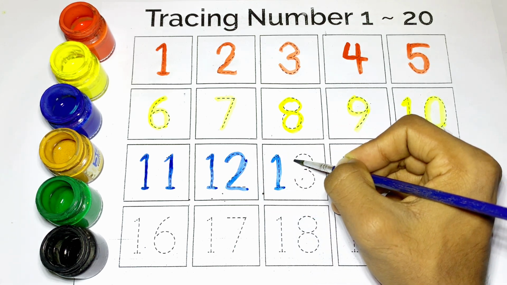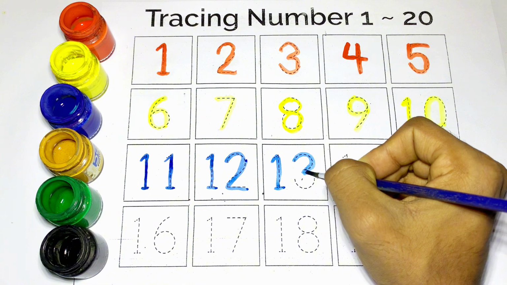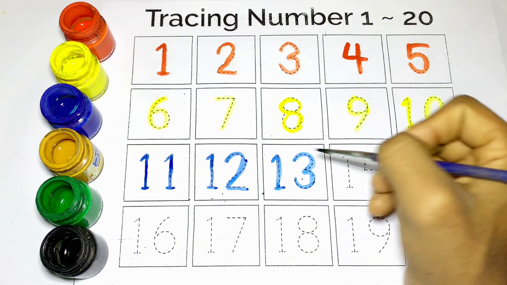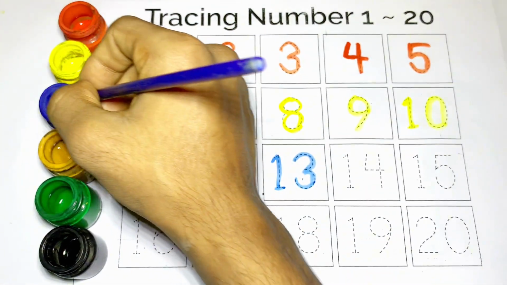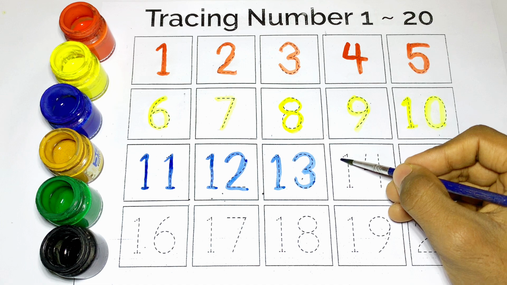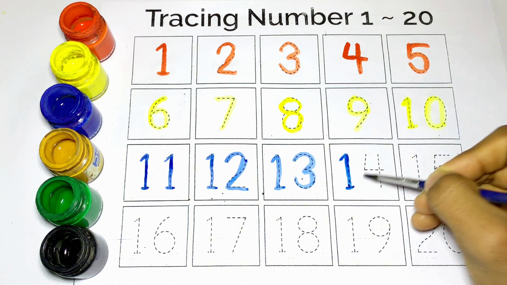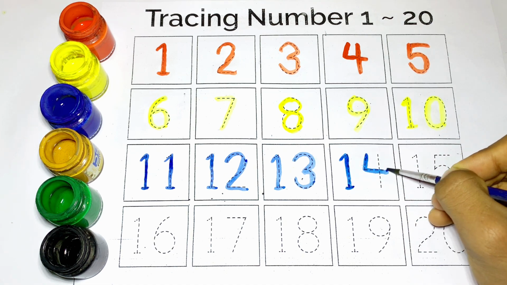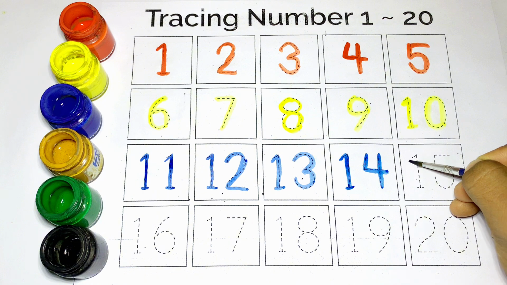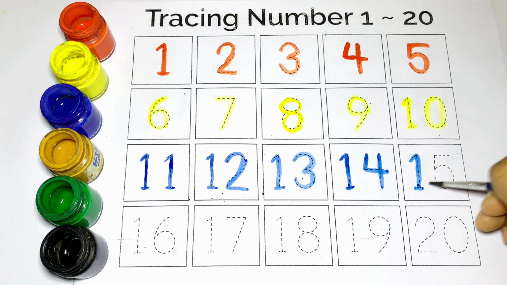The numbers of 13. Kids, again use blue color and draw 14. The numbers of 14. 15. The numbers of 15.